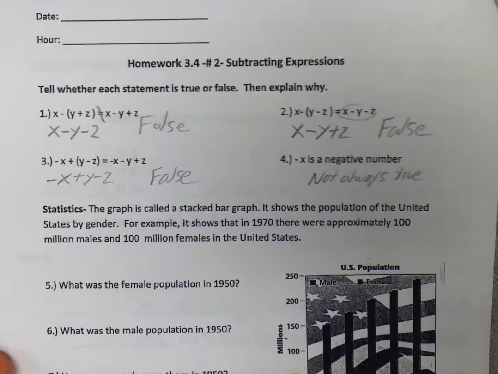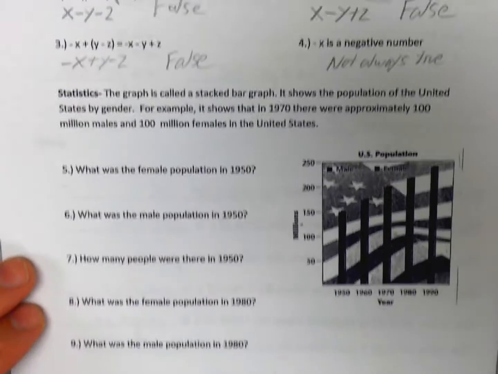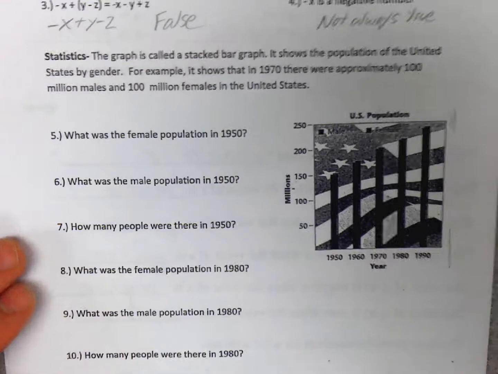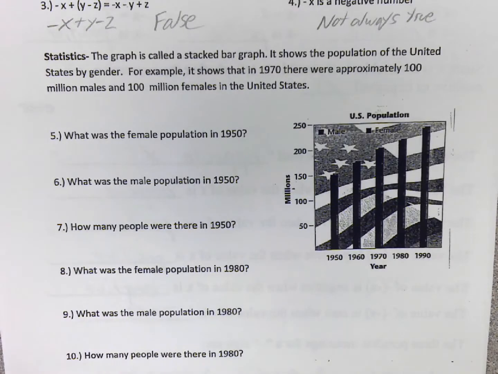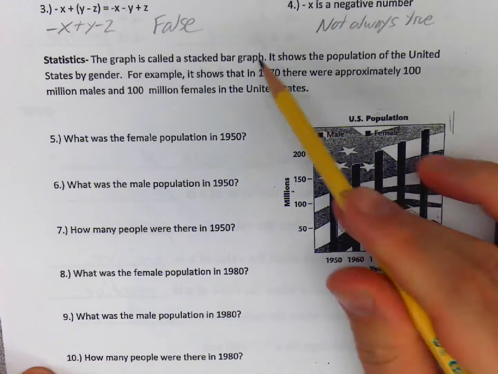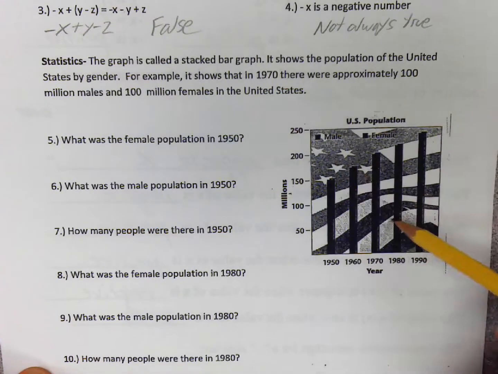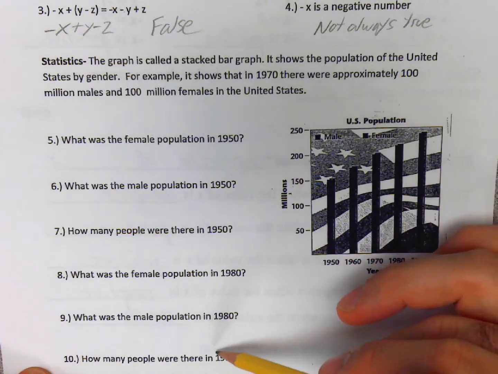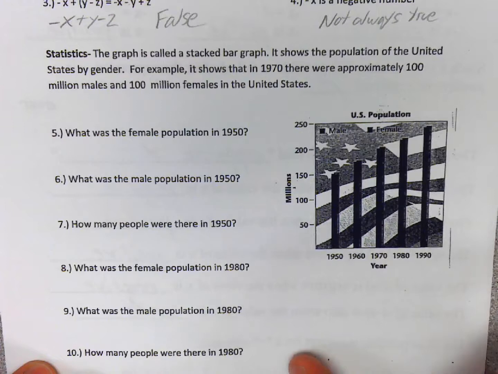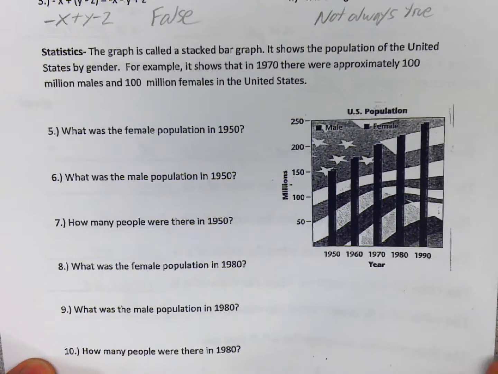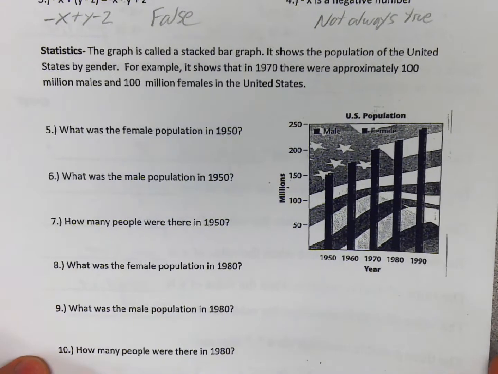If you look right down here, for these, you're going to have some story problems, 5 through 10. You have to read this graph, read the story problem, and use the graph to be able to answer your questions here. If you need help, work together or call somebody over.